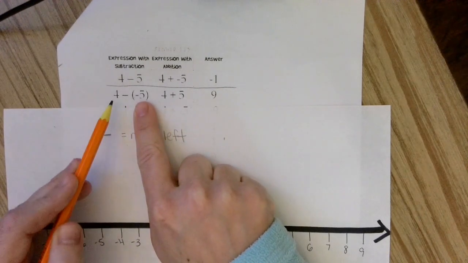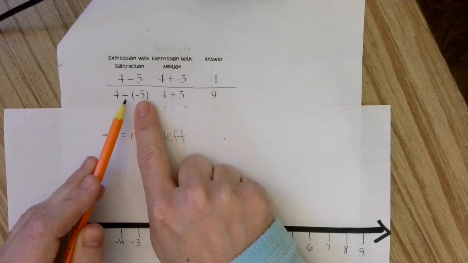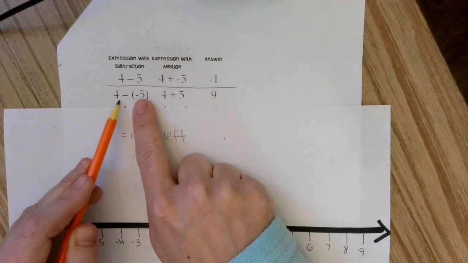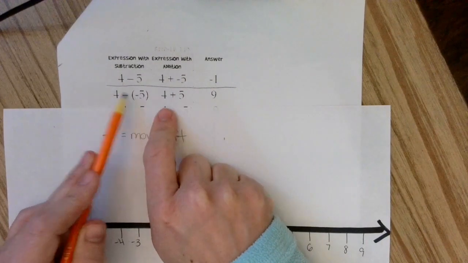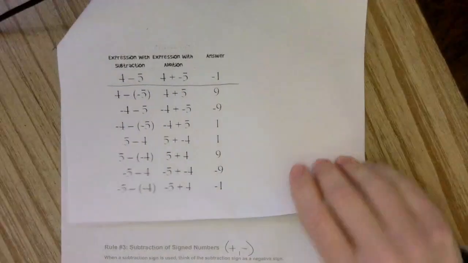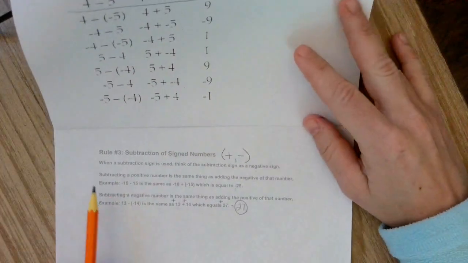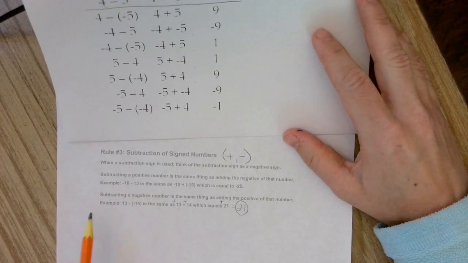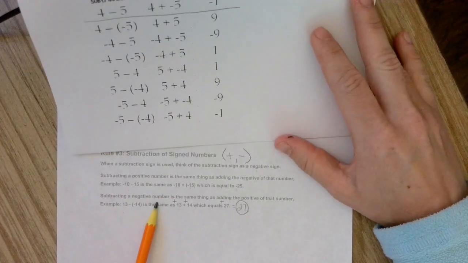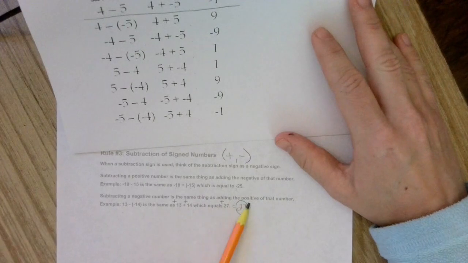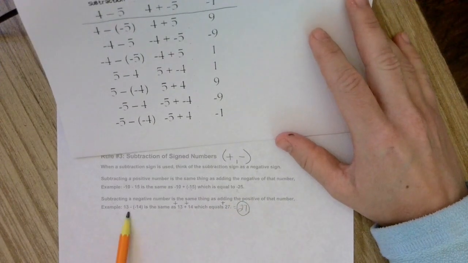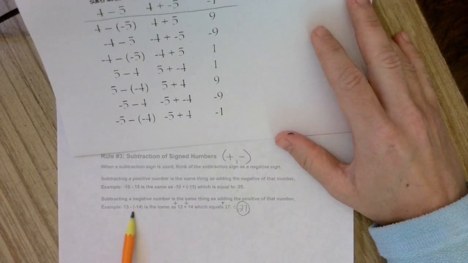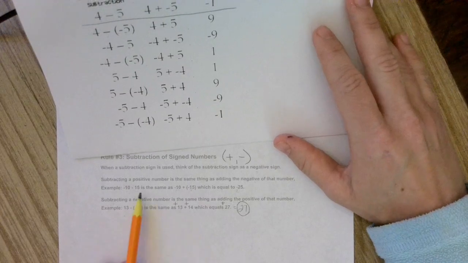That is according to rule number 3. Because I am subtracting a negative number, according to rule number 3, it is the same thing as adding the positive of that number. So I'm using rule number 3 right here.